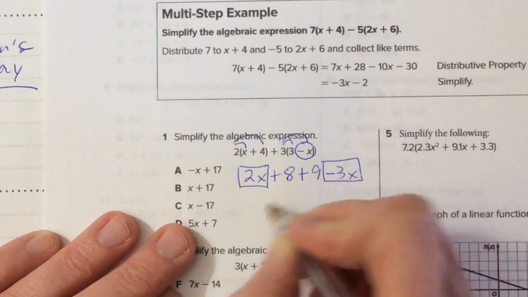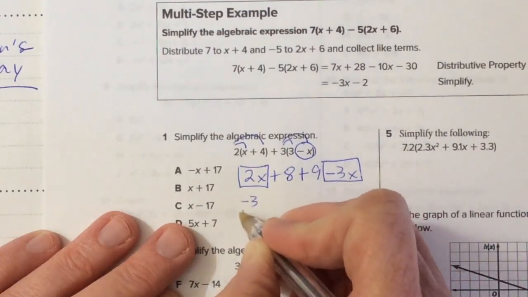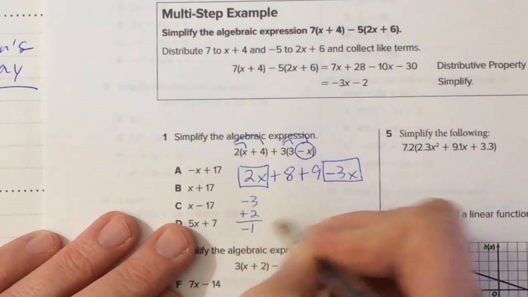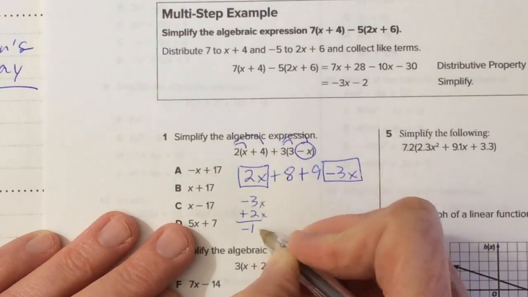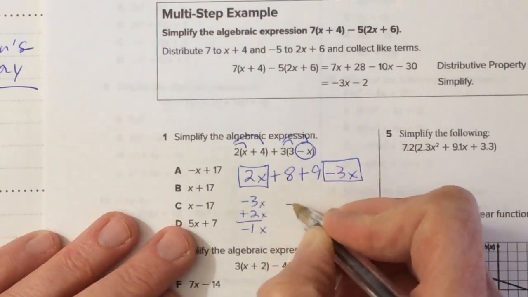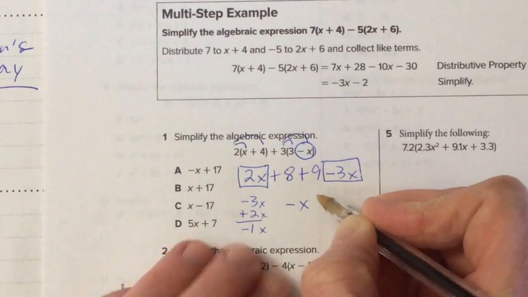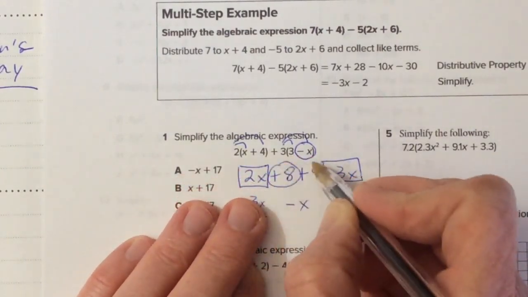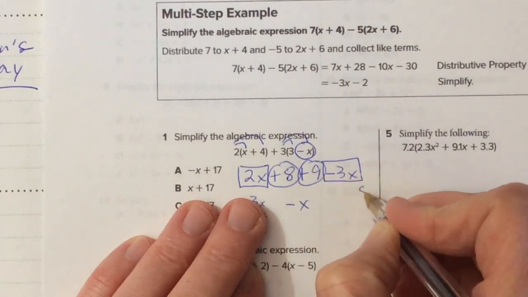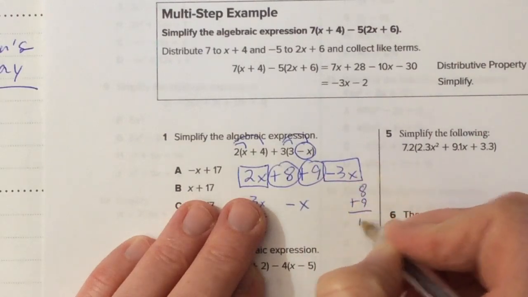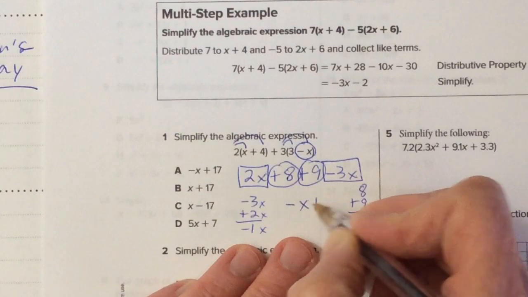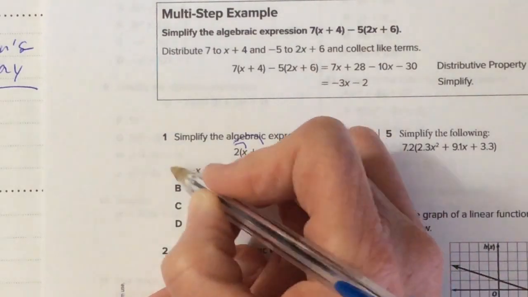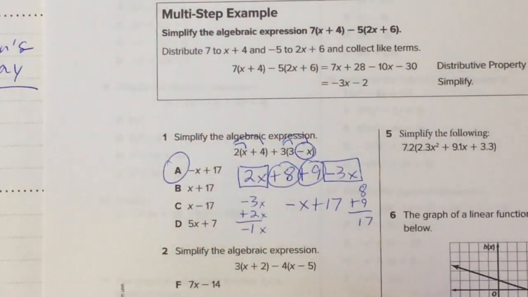So we have a negative 3 plus 2, so that becomes a negative 1x, or a negative x. And then we have plus 8 and plus 9 is 17. So we have negative x plus 17. Hopefully you got A. Number 2, we're going to do the same thing.